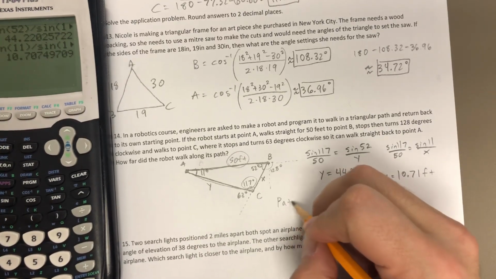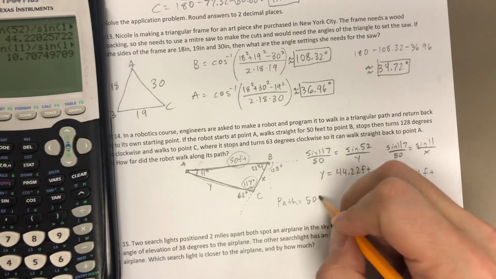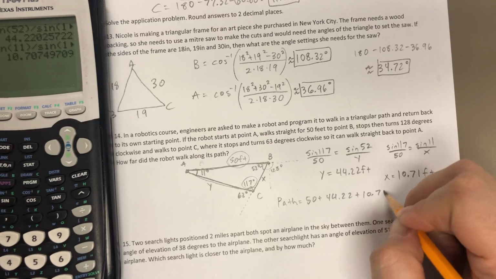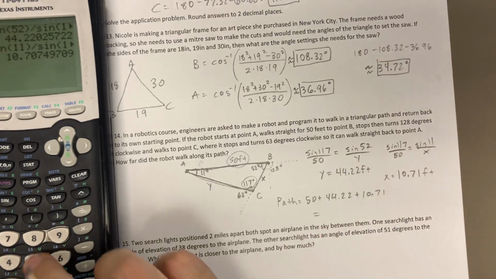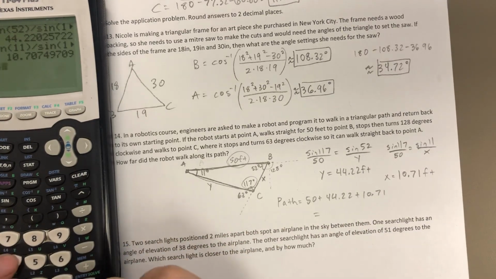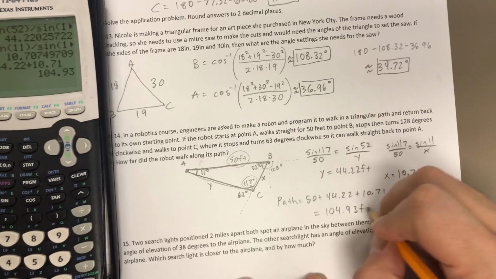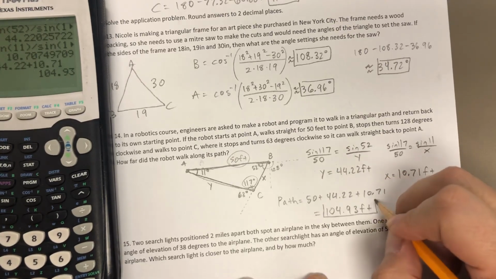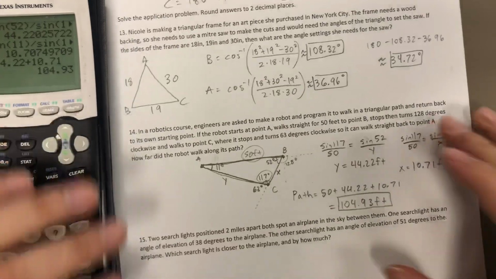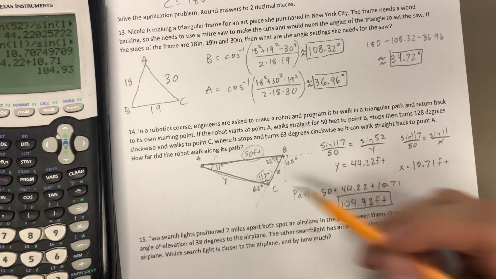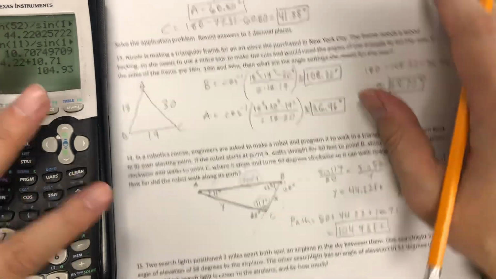All right, so now we just go ahead and add all this together, and that gives us the total length of the path. So that's 50 plus 44.22 plus 10.71. That gives us 104.93 feet. And that's the answer for this one. That was a fun one. A little bit challenging to get the angle measurements, but once you got the angle measurements here, it was pretty easy to set up and solve.